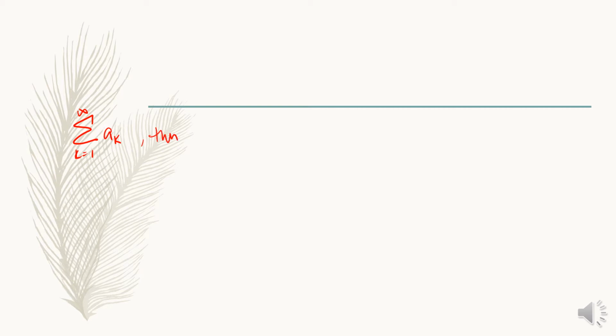Then look at the ratio. So we're going to look at the ratio limit as k approaches infinity of the absolute value of a sub k plus 1 divided by a sub k, and figure out what that limit is. And then three things can happen.